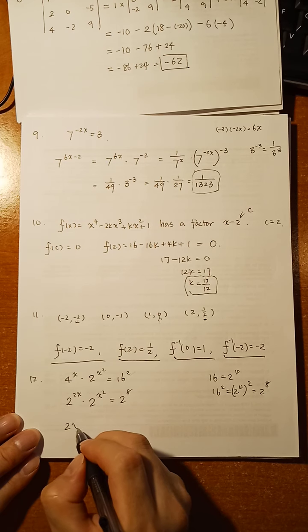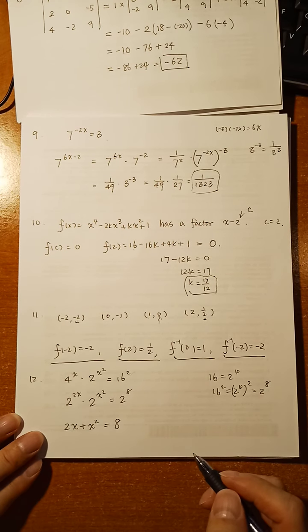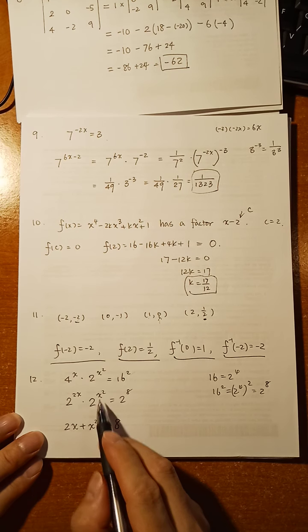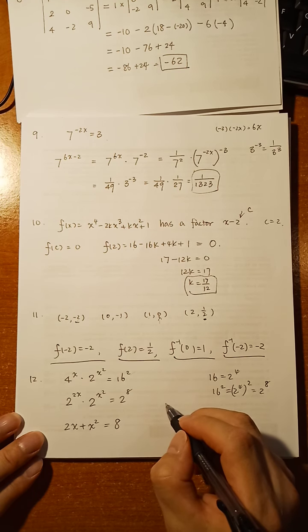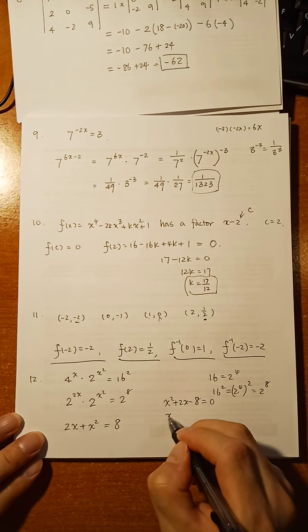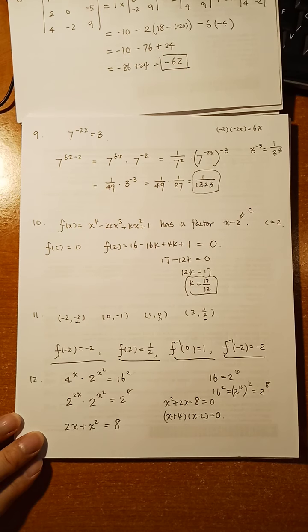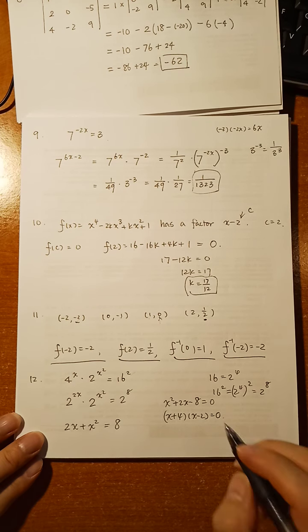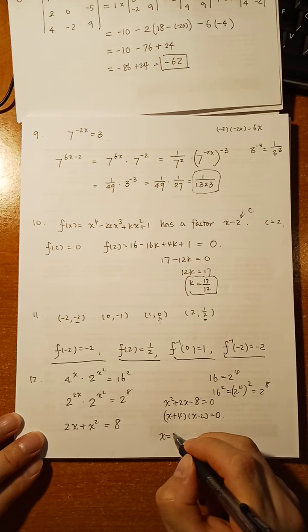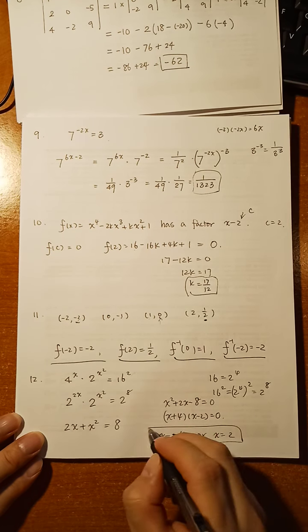So most of you, almost all of you, get this equation correctly. So 2x plus x squared is equal to 8. So x squared plus 2x minus 8 is equal to 0. x plus 4 times x minus 2 is equal to 0. So x is negative 4, or x is equal to 2. They are the solution, and that's it.